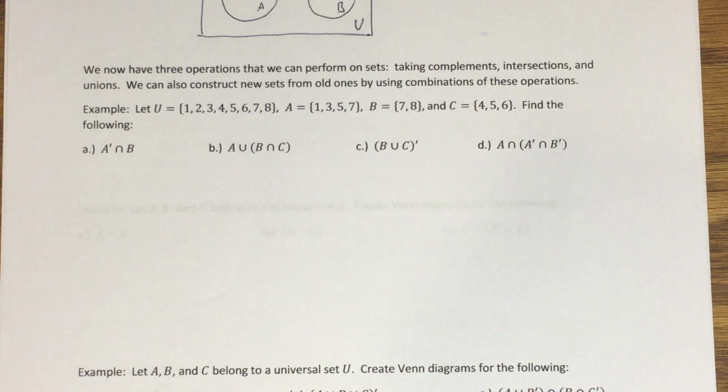So not only can we use these operations to combine one or two sets, but we can also use them in conjunction with each other. We can use multiple operations all at the same time and use that as a means of combining sets into new ones. So here are a few examples to discuss what I mean.